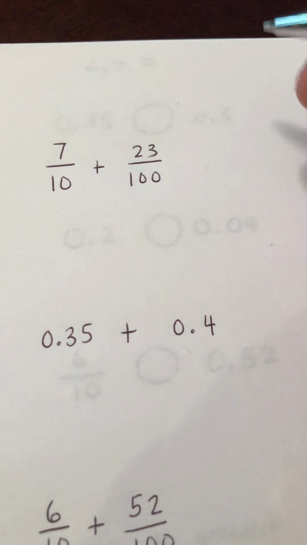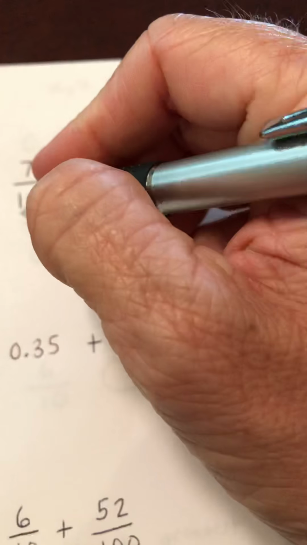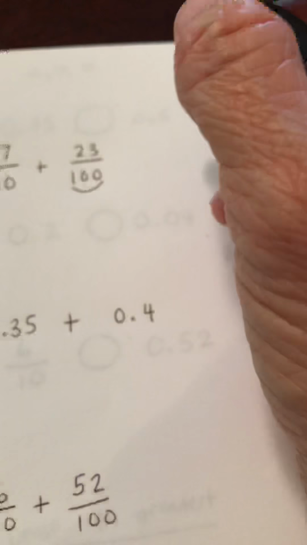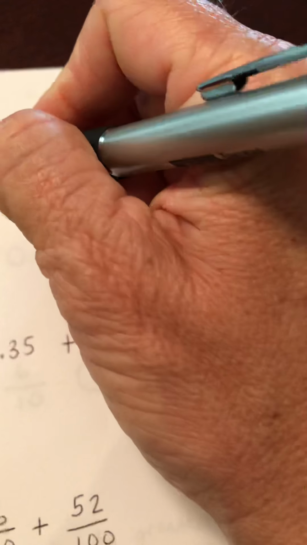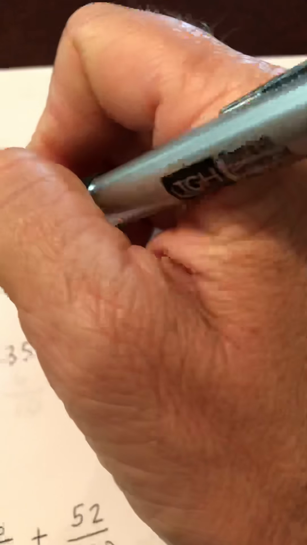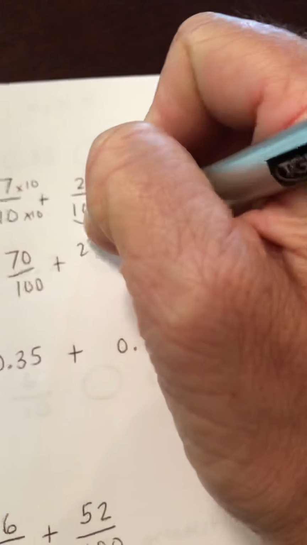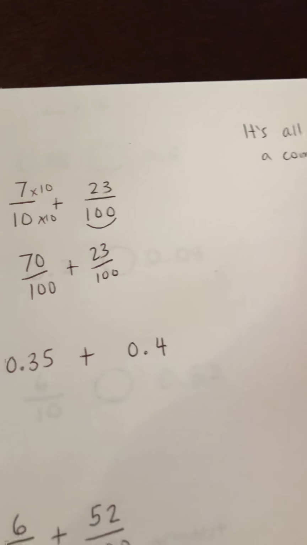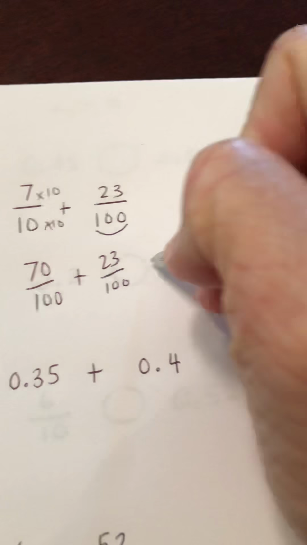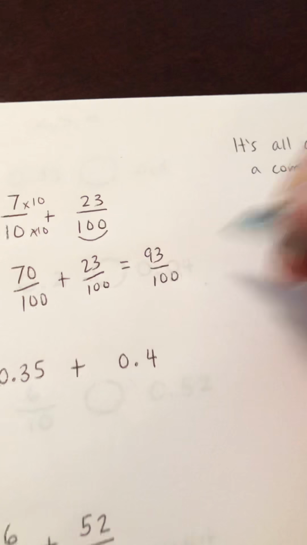Well, we learned last week about equivalent fractions. So this one is already in 100ths. I can turn this one into 100ths pretty easily. So to turn 7 tenths into hundredths, that's an equivalent fraction, multiplying 10 times as many pieces. So we can think of 7 tenths as 70 hundredths and then add that with 23 hundredths. And now we're following the same rules that we've used before. So 70 plus 23, that's 93 hundredths.